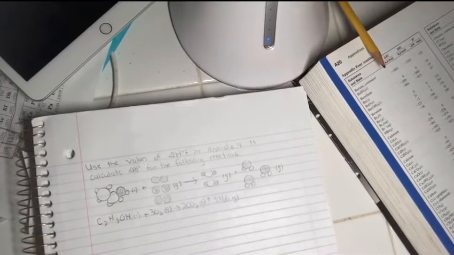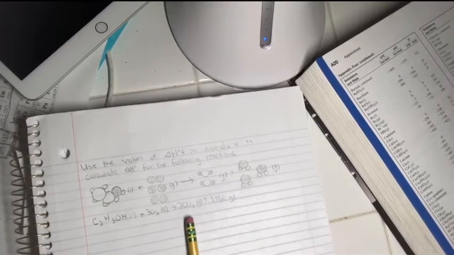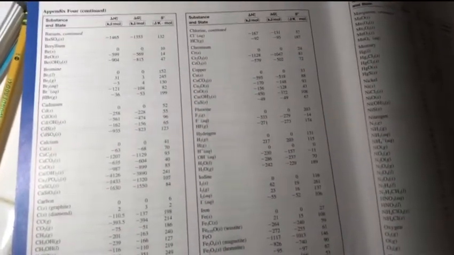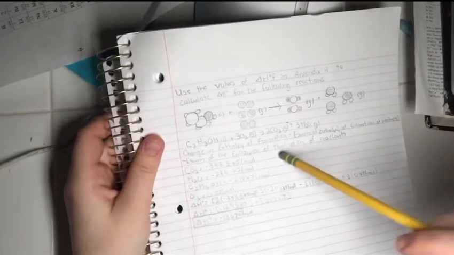Use the values of enthalpy of formation in Appendix 4 to calculate delta H for the following reactions. This diagram represents the reaction of C2H5OH as a liquid plus 3O2 as a gas, which yields 2CO2 as a gas plus 3H2O as a gas. Now we can look at Appendix 4 and identify all of the compounds that make up the reaction to put into the equation. Now that we have identified all the values of the compounds from Appendix 4, we can plug all this information into the equation up here.